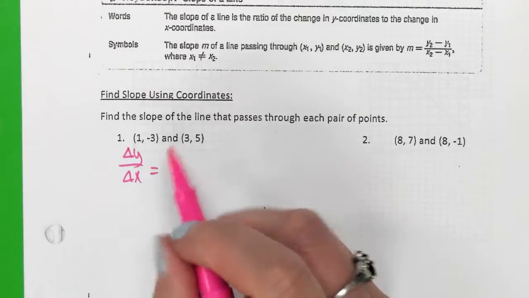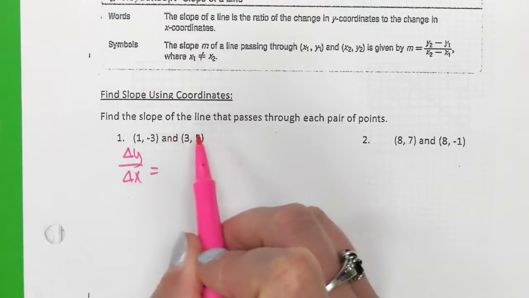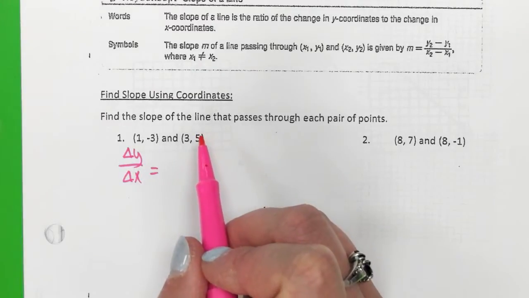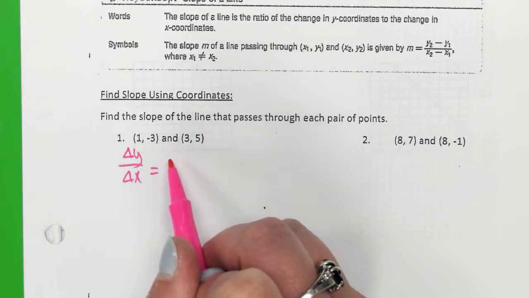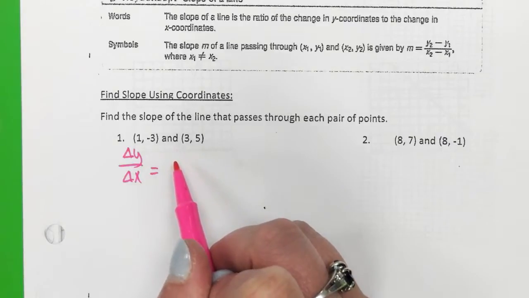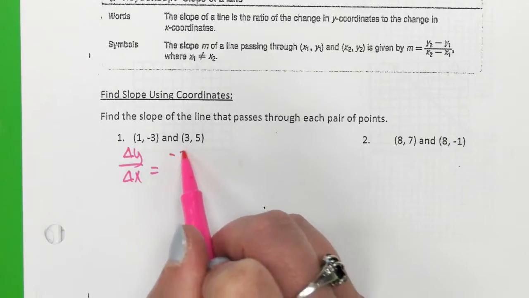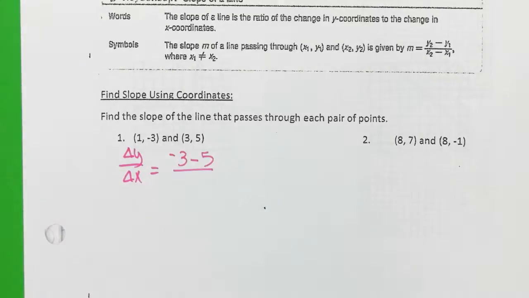It doesn't matter the y's. So which one would be easier to start with? What are your y's? -3, -5. There you go. And your x's, it doesn't matter the x's as long as you put them in the same order.